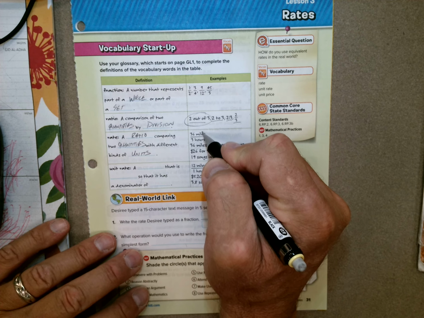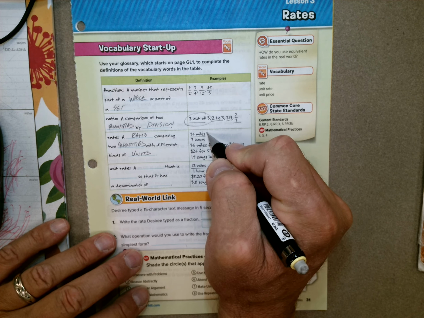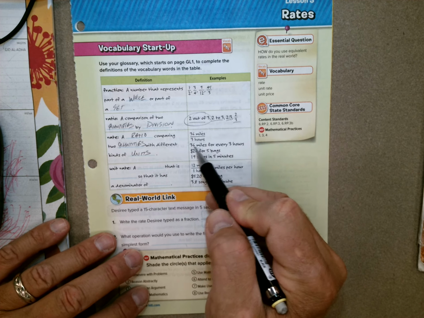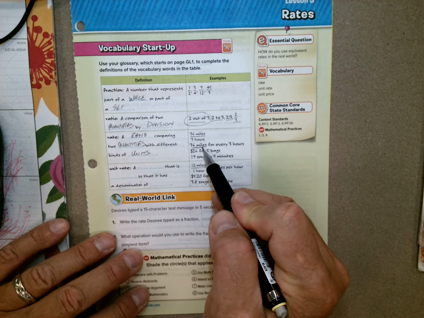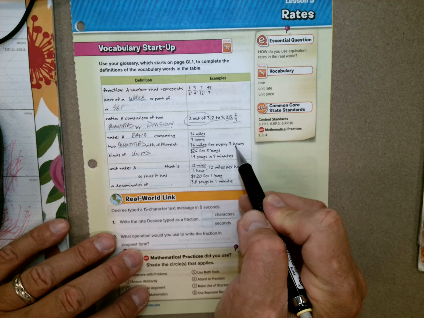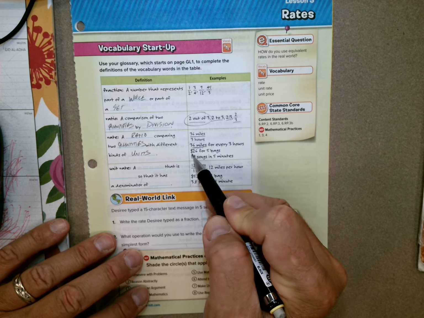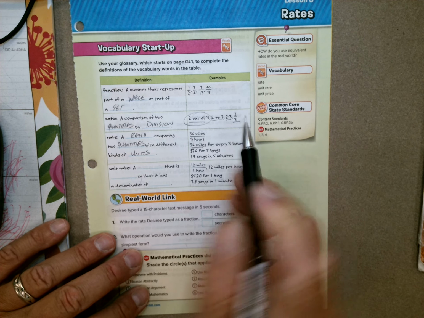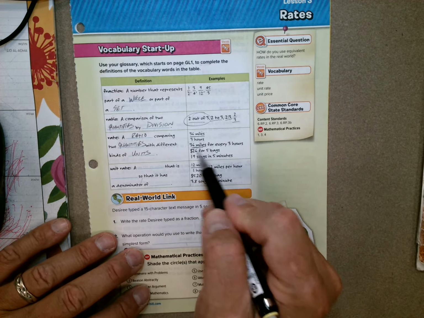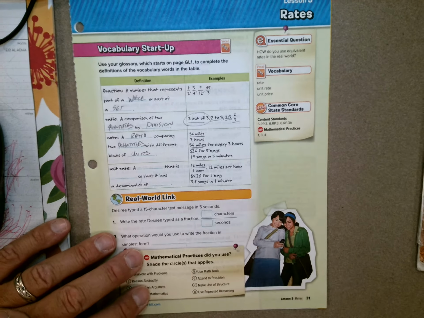We're comparing two quantities with different types of units, miles and hours. Written horizontally, 36 miles for every 3 hours. $26 for 5 bags. This is what we call a rate. It's just a comparison of two quantities.